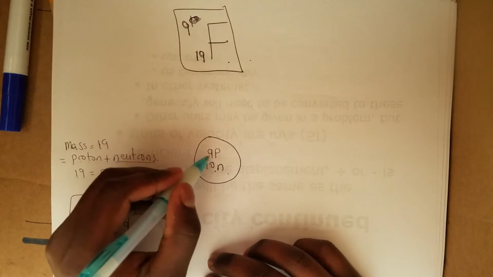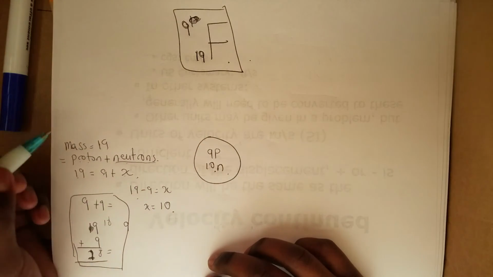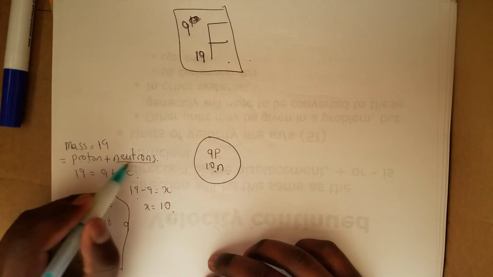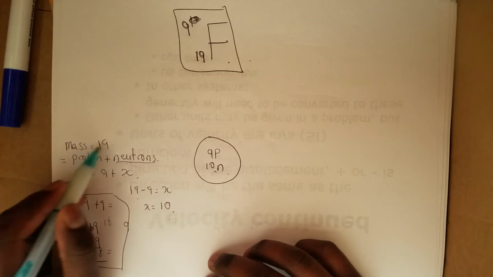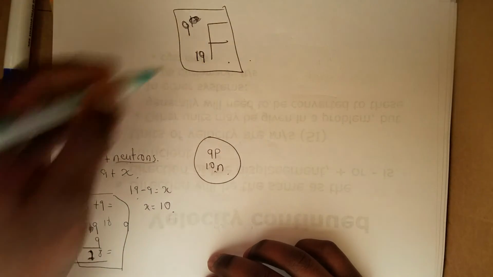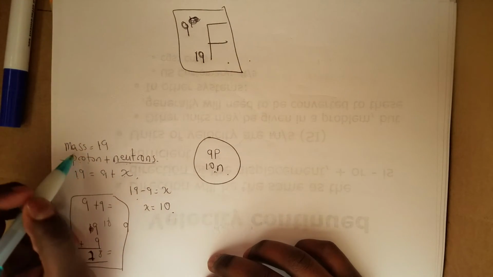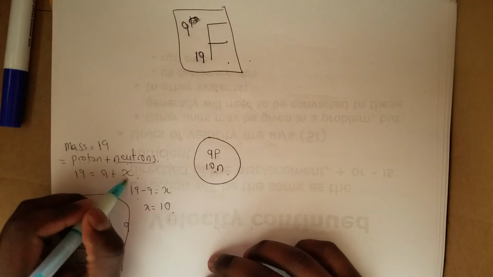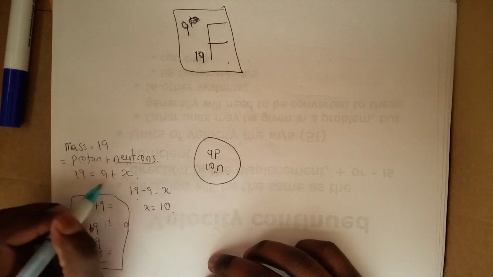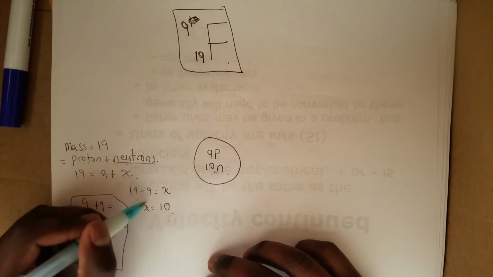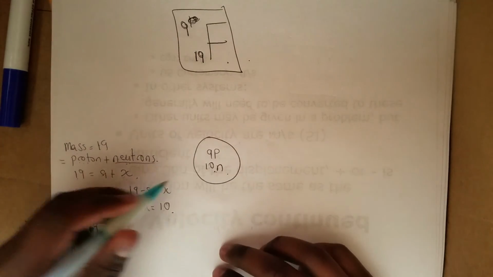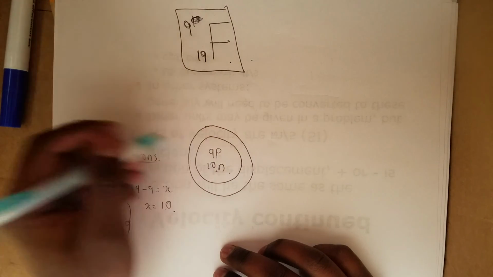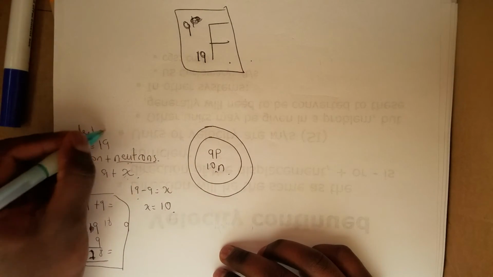So if we know the number of protons is 9 and we want to find the number of neutrons, we know the number of protons plus the number of neutrons gives us the mass number, which is 19. We let the number of neutrons be x. So 19 is equal to 9 plus x, so x is equal to 10. So the number of neutrons is 10, and that means the number of electrons would be equal to 9.